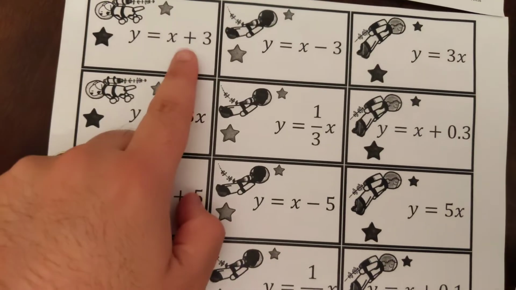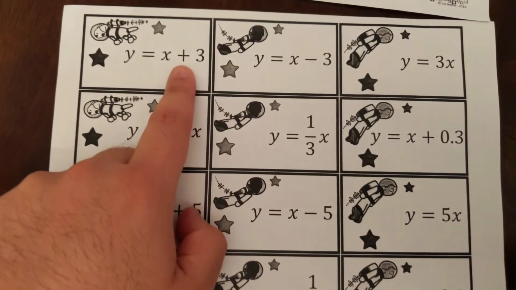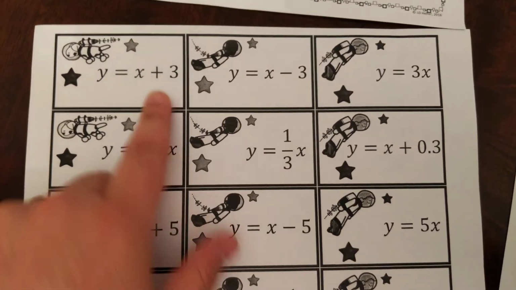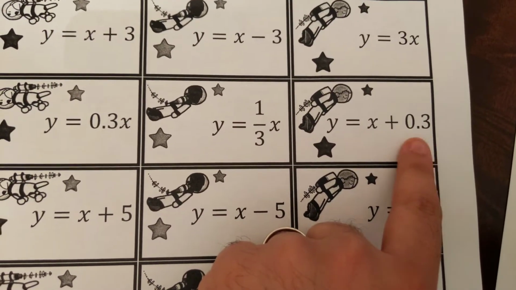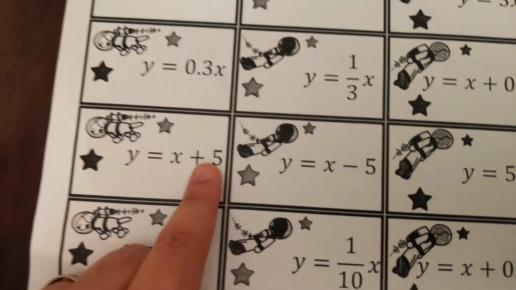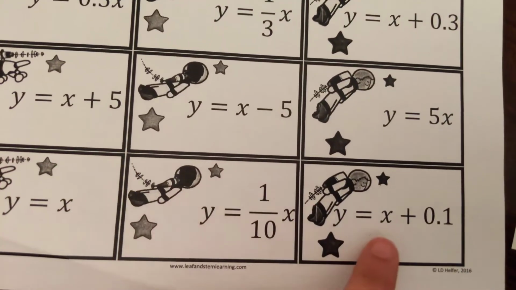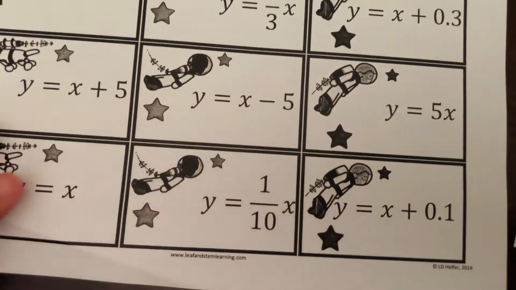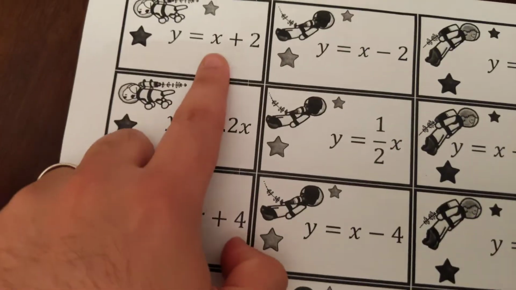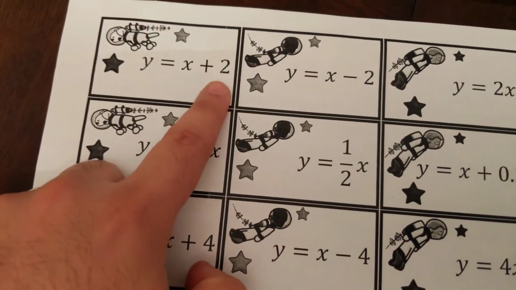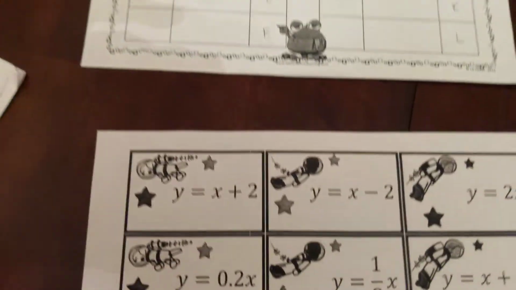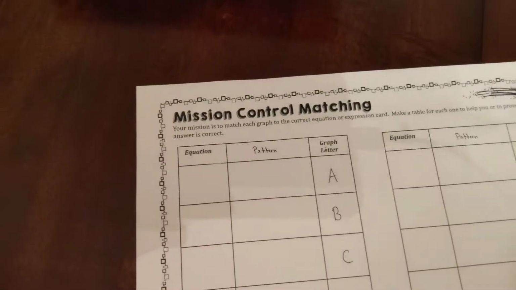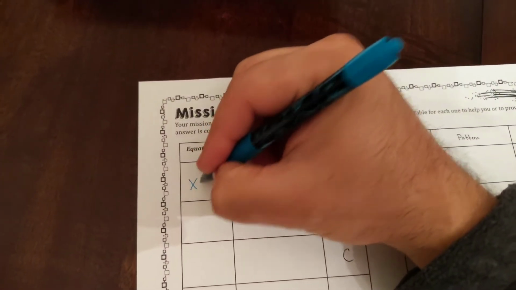Here we have y is equal to x plus 3. It's really close, but it's not exactly right. That's x plus 0.3 or 3/10, so that's not going to work. X plus 5, no. X plus 1/10. Let's flip it over. And let's look at that one. Oh, the first one is x plus 2. So guess what? That's going to be my answer, okay? So x plus 2 is going to be my equation. So x plus 2 is what I'm going to write right there.